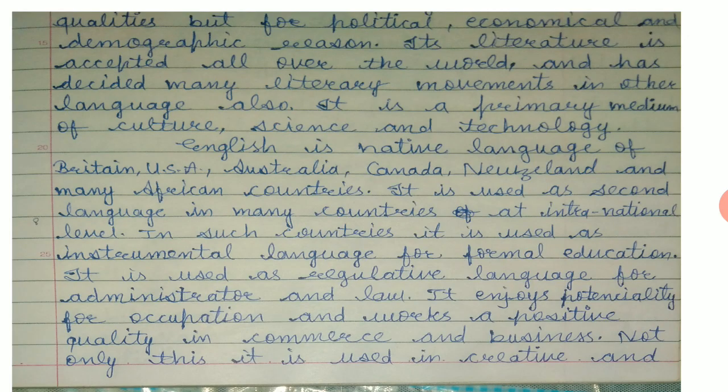Its literature is accepted all over the world and has decided many literary movements in other languages. For their creative work in their literature, they tend to follow the movements in England. It is primarily a medium of culture, science, and technology nowadays. So now we are dealing with English, the international language. So English is the native language of Britain, USA, Australia, Canada, New Zealand, and many African countries.